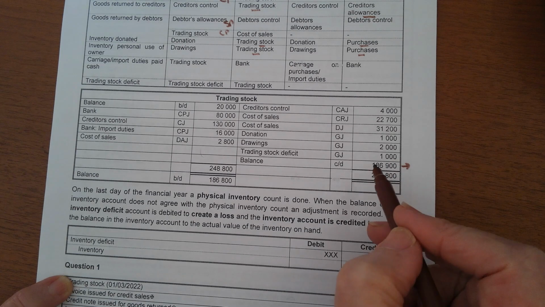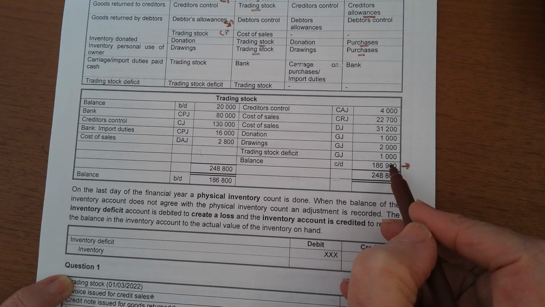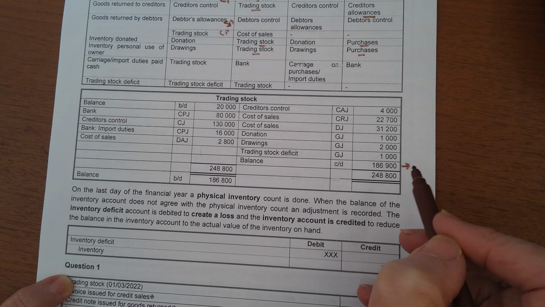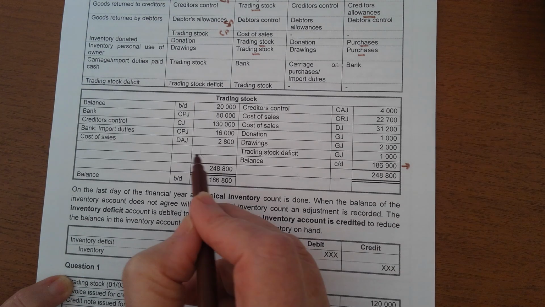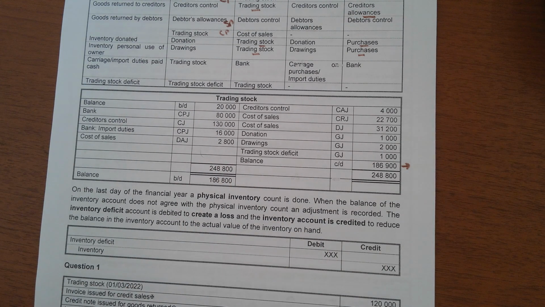Say, for instance, your balance is more than the inventory count, then you've actually, in your balance, have less goods than what you actually have when you do the inventory count. Then you will have an inventory surplus on the debit side. The only time that you can have an inventory surplus is if there was a mistake in your accounting record.